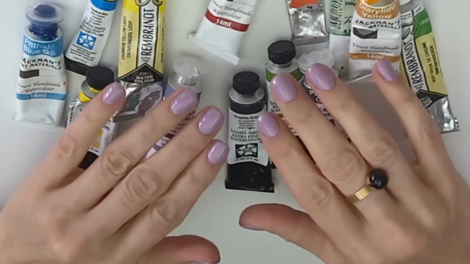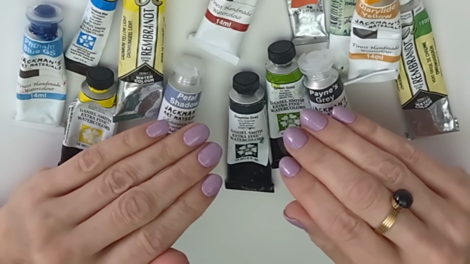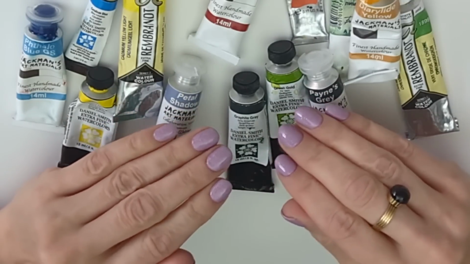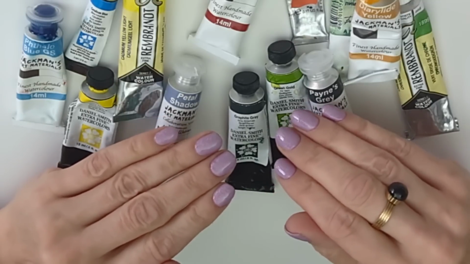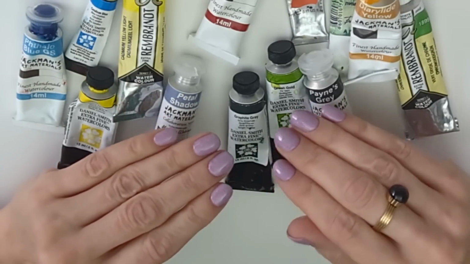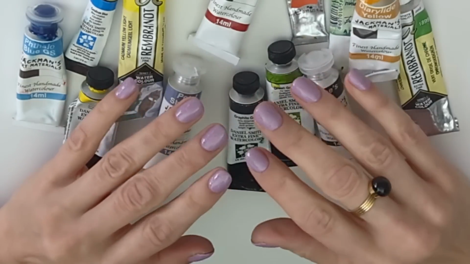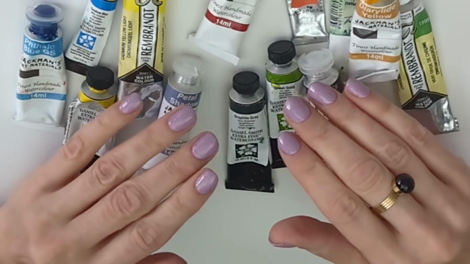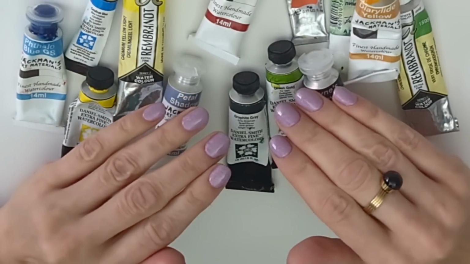Let's talk about some other words you may see on your paint tubes and what they mean. You may see the word permanent on your tube. This generally indicates a colour that has been reformulated from a colour that was previously fugitive or fading. We'll talk more about that later. You may see the word transparent on the tube. Although this does indicate that the paint is a transparent colour, it's not the same as a transparency rating, which again we'll talk about later.